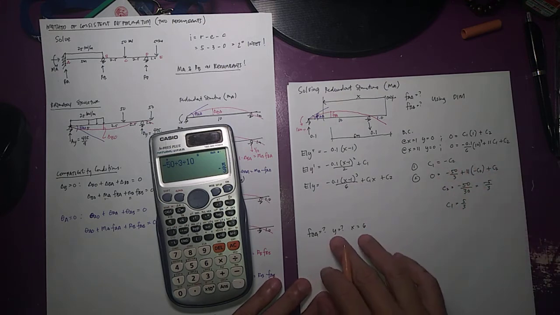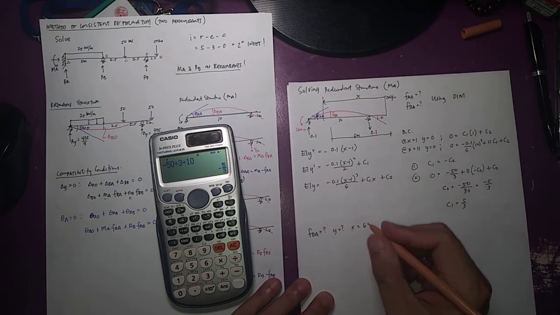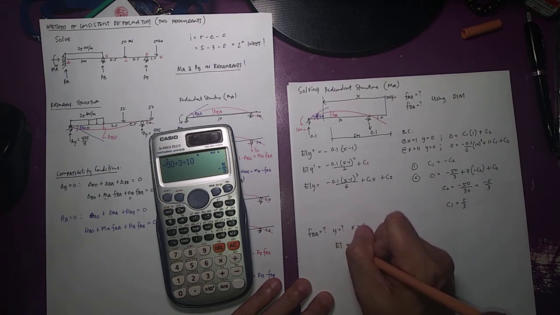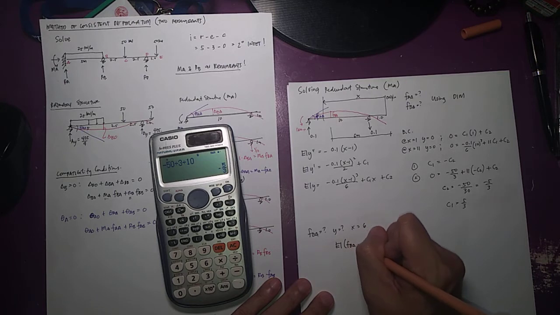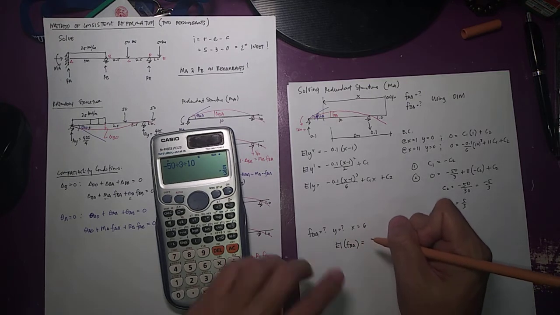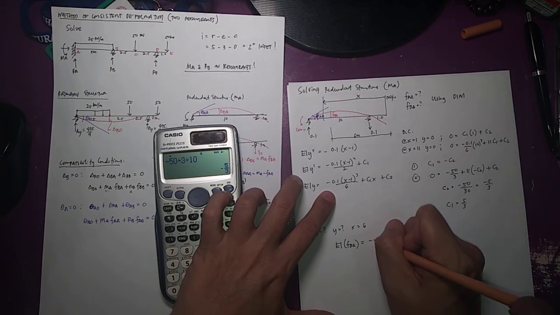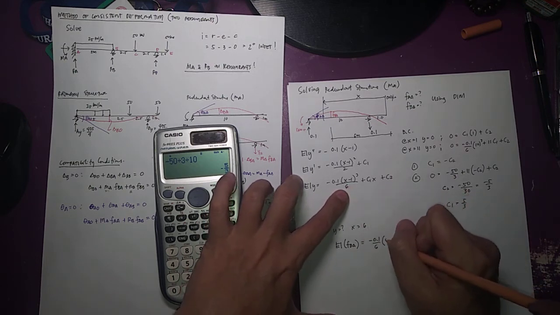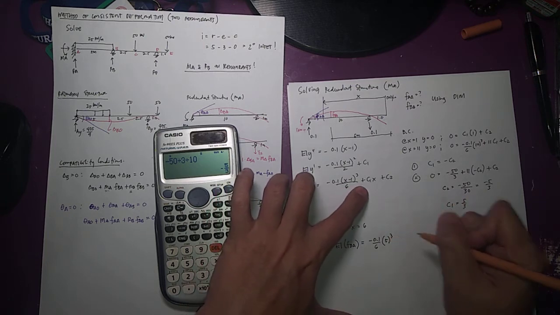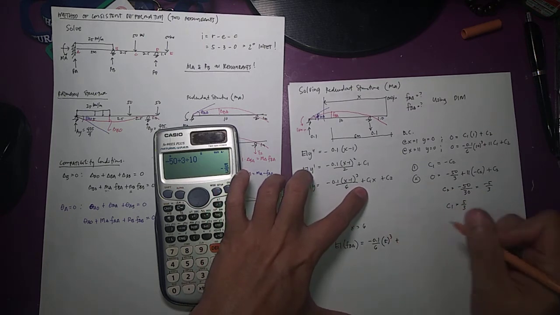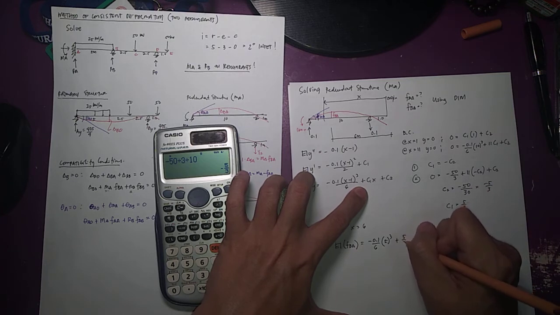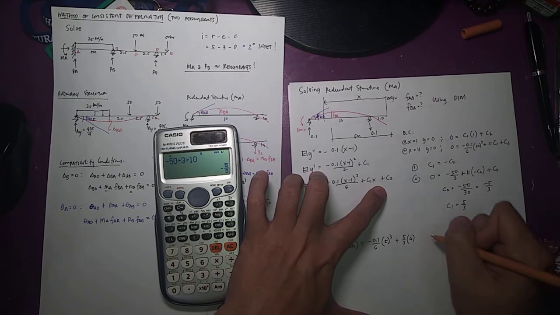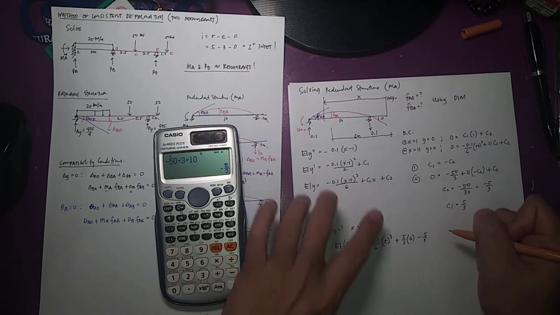So substituting this in the deflection equation, EI y, FBA, is equal to negative 0.1 over 6 times 6 minus 1, which is 5 cube, plus C1, which is 5/3, times x, which is 6, then plus C2, and C2 is negative 5/3.